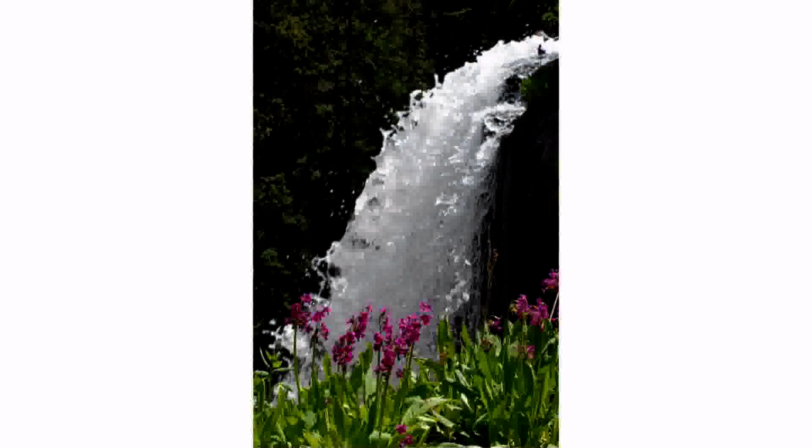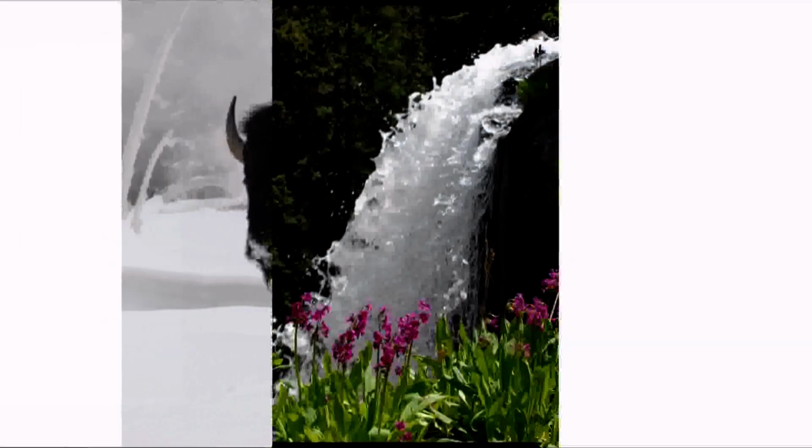But going with a really fast shutter on shutter priority mode in my camera, I was able to freeze those water droplets, and it gives you an idea of the large volume of water that was spilling over that rock formation in the background. Once again, you have a foreground and a middle ground. The background is there also, but it's really fairly nondescript.